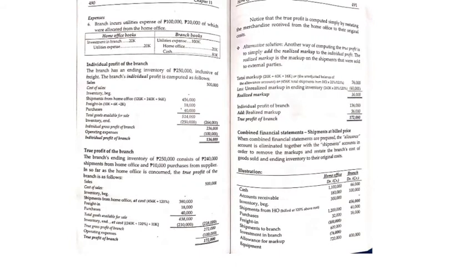Paano kapag si branch ay bumili sa outside supplier? Wala pong problema. Yung pinag-usapan natin kanina, wala pong problema, kay branch books ka lang magre-record. Ganon din kapag dun sa sales. Okay? Okay, let's take a look at the computation of the individual profit of the branch and the true profit.